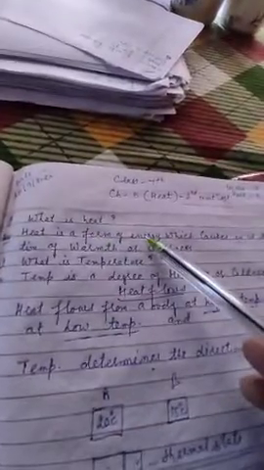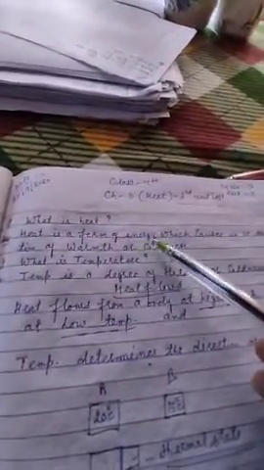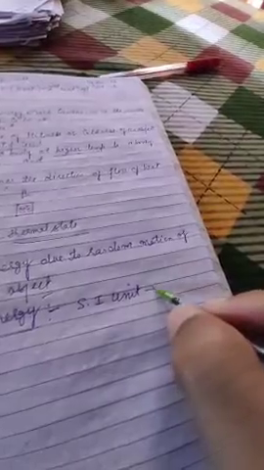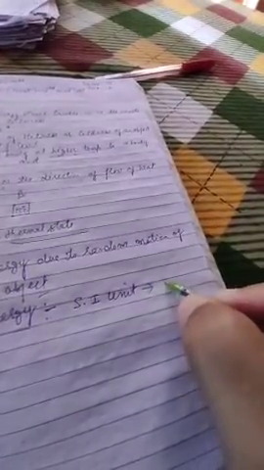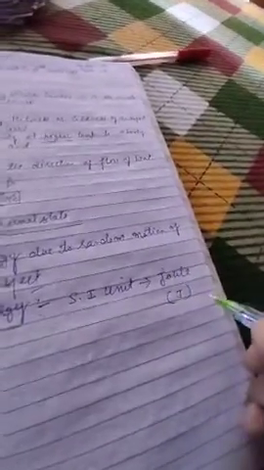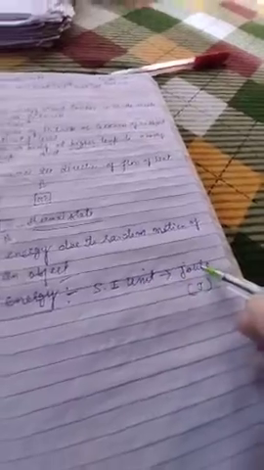Now students, just see that heat is a form of energy. So what is the SI unit of energy? Joule. So that is why the SI unit of heat is also Joule. It is represented with letter J. SI unit is Joule.